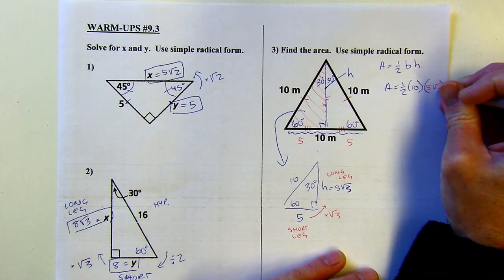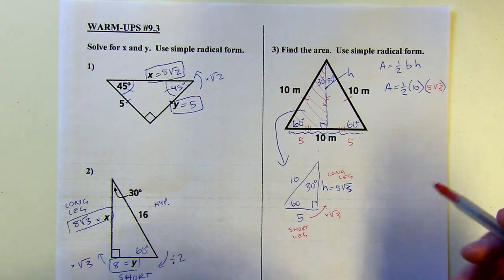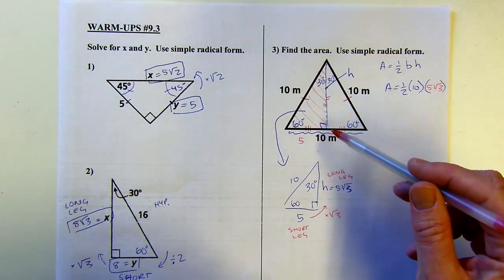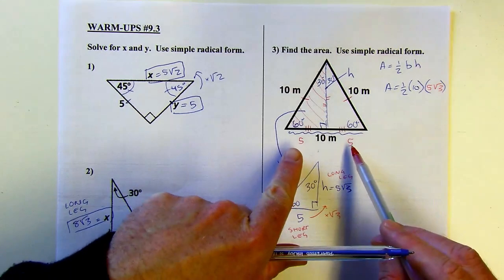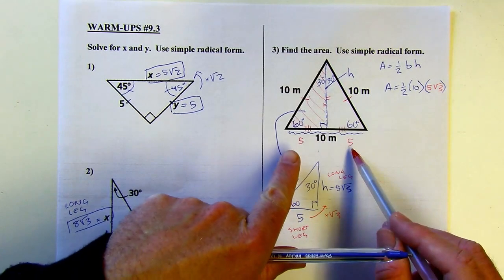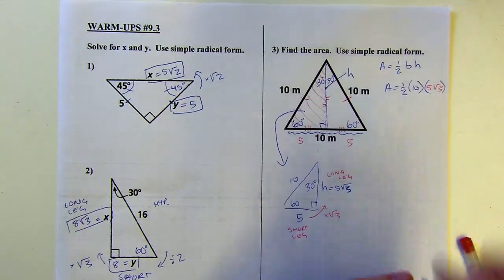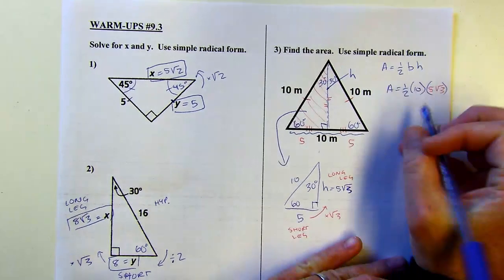So, when you do these problems and get used to them, if it's an equilateral triangle, it's going to be cut into two 30, 60, 90s, and that bottom side is going to be cut in half. The base is going to be cut in half. Okay, so it doesn't take this long. Once you're used to doing these, you'll kind of see the pattern.